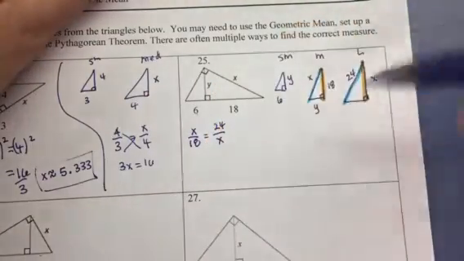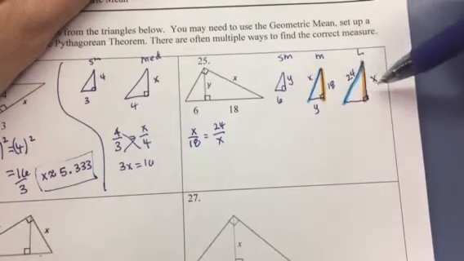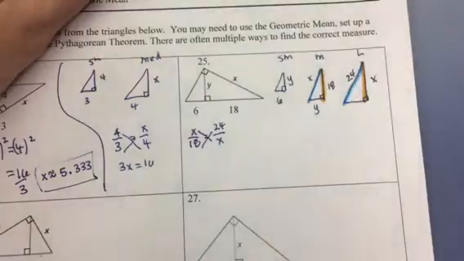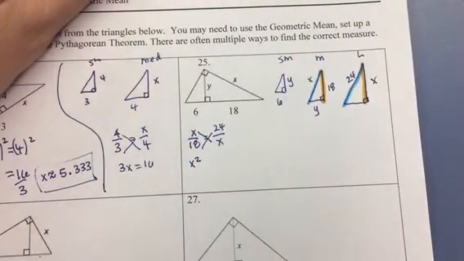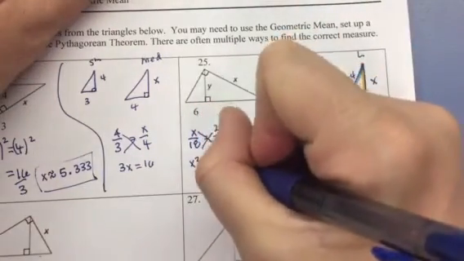Be careful here that you maintain this order. So blue over orange equals blue over orange, medium to large. No matter how you set this up, your cross product should be x squared, and then the product of 24 and 18. And 24 times 18, let's see, my calculator is not on the screen, but I'm going to do that, and I get 432.